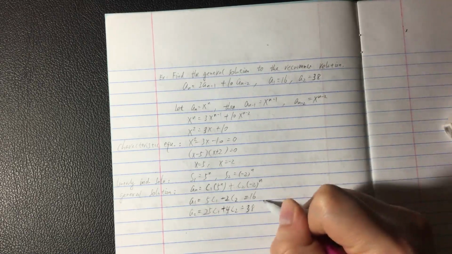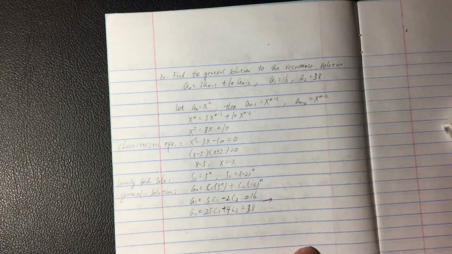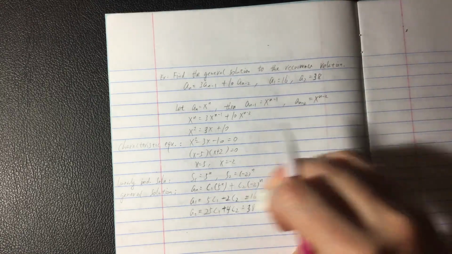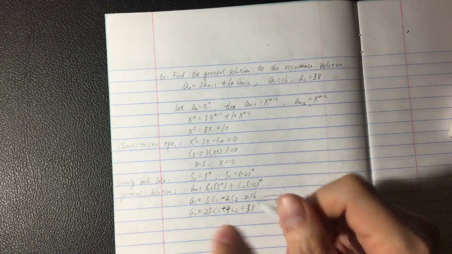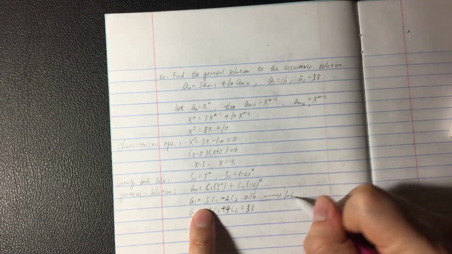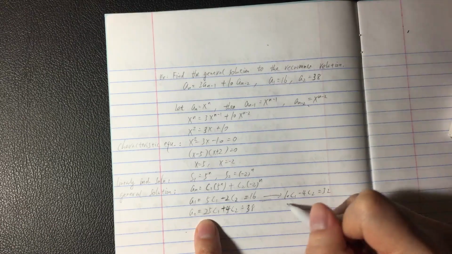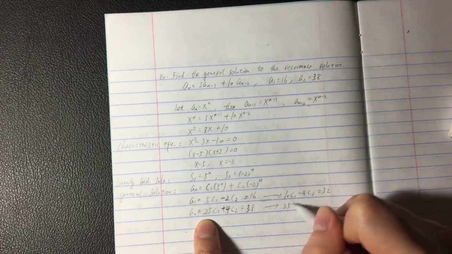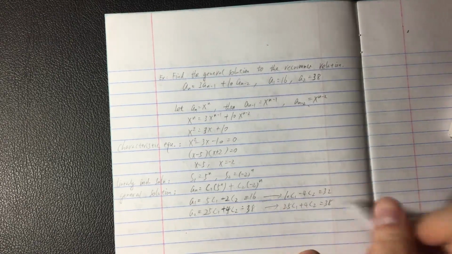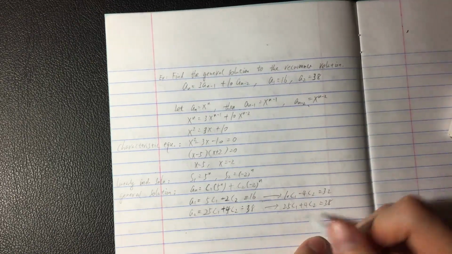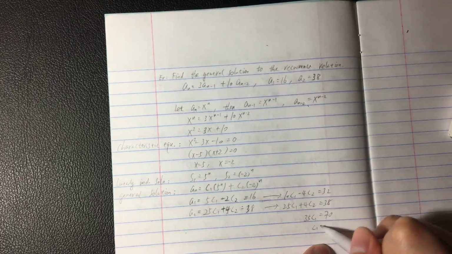Then if I simplify both equations, here what I can do is multiply the first equation by 2. If I multiply the first equation by 2, I have 10C1 minus 4C2 equal to 32. And I leave the second equation the same. I have 25C1 plus 4C2 equal to 38. If I add the equations together, I have 35C1 equal to 70. So C1 is 2.